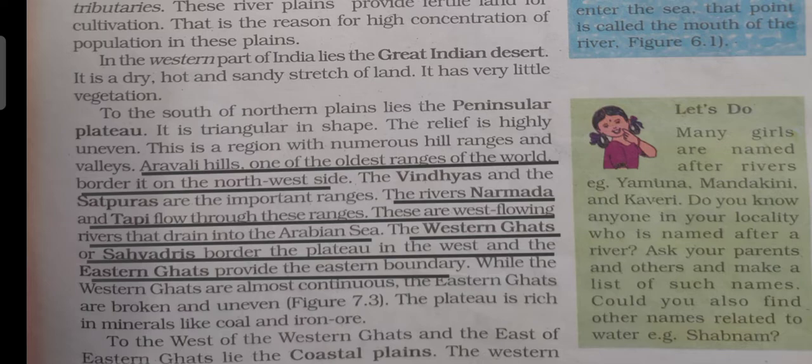similarly the Eastern Ghats, which is also a mountain range, border the plateau on the east. So Western Ghats is on the west side and Eastern Ghats is on the east side. Now lastly children, Western Ghats are a continuous chain of mountains. So it is a continuous chain, it is not broken in between.